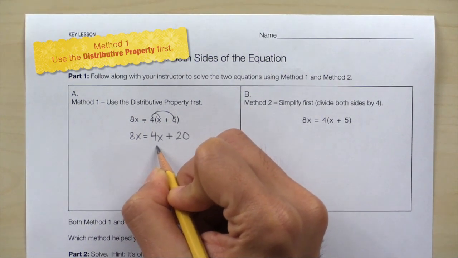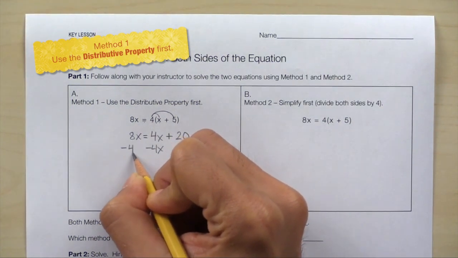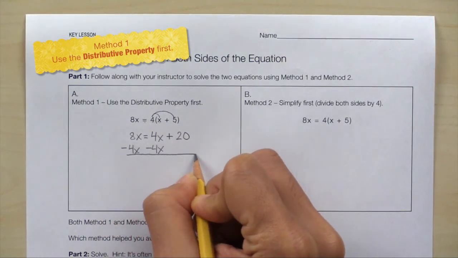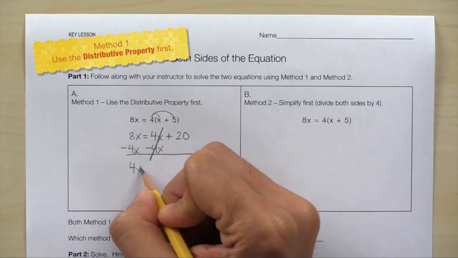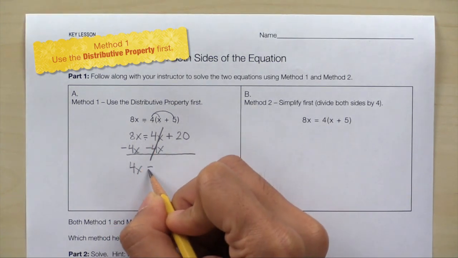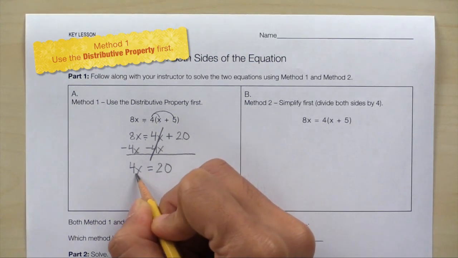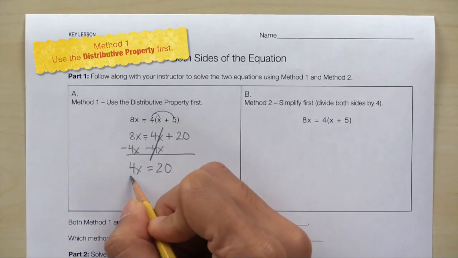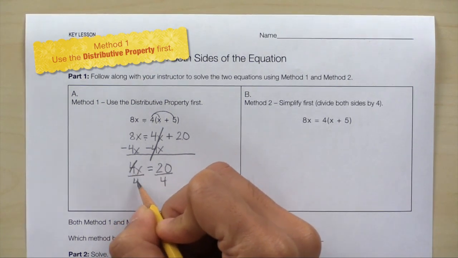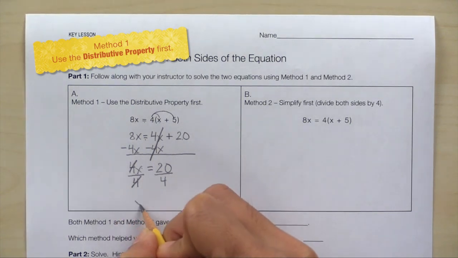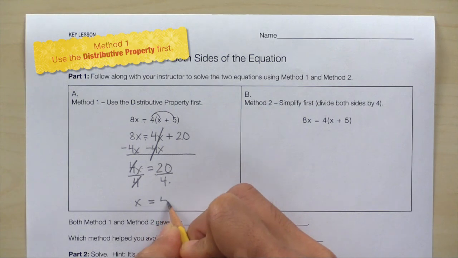Let's subtract 4x from both sides of the equation. Here we have 4x. Here's the equal sign. And here's 20. Now we can divide both sides of the equation by 4. Let's simplify. Here's x equals 5.